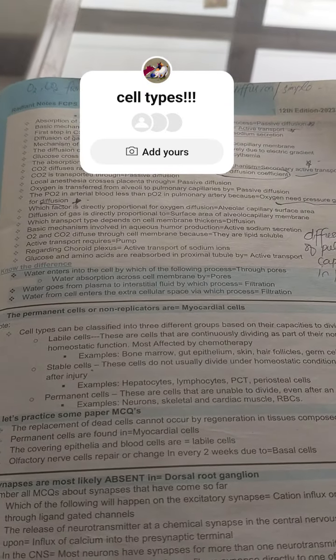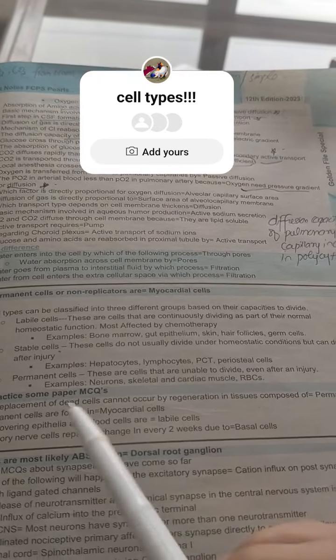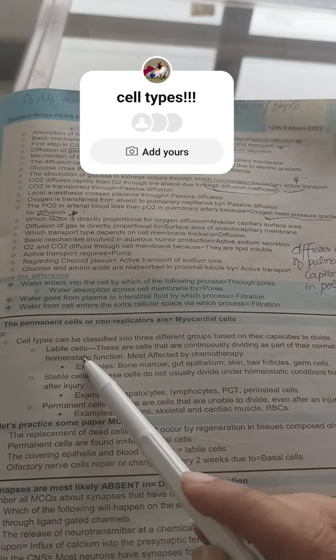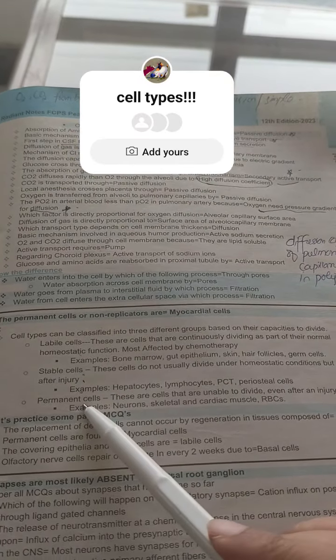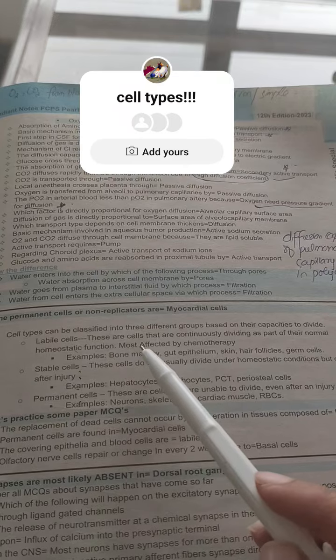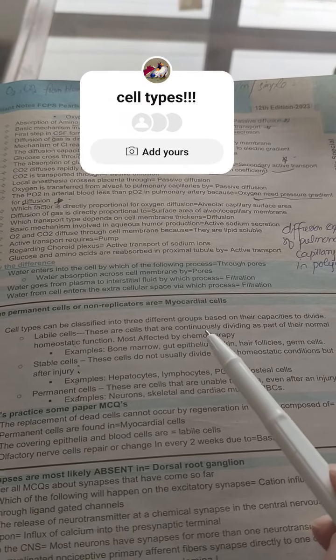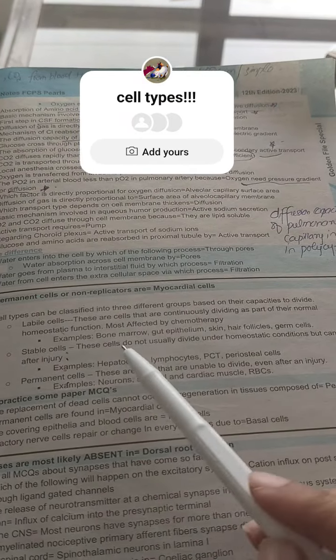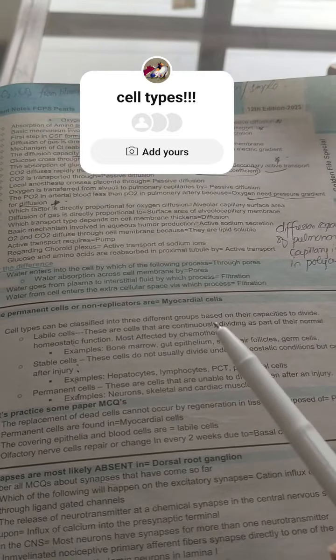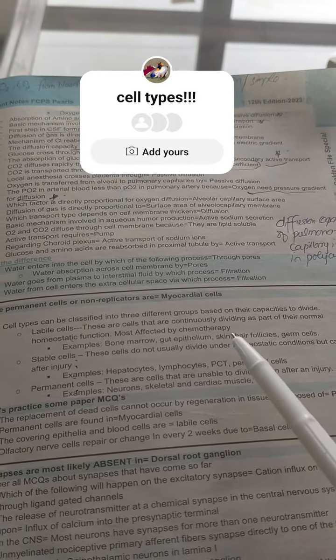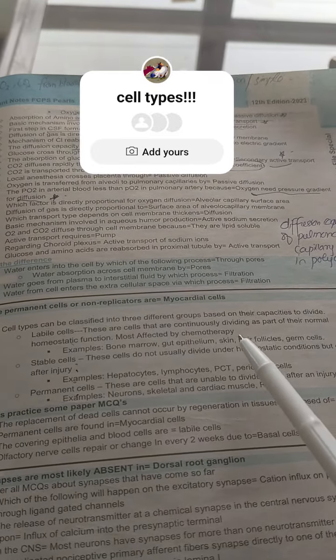Today, the topic of discussion is cell types. There are three cell types: labile cells, stable cells, and permanent cells. Labile cells are the cells that are continuously dividing as part of their normal homeostatic function. Labile means they are continuously dividing, and they are most affected by chemotherapy.